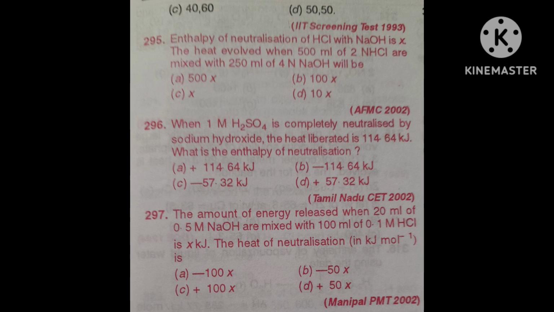The heat evolved when 500 ml of 2N HCl are mixed with 250 ml of 4N NaOH. That you have to calculate. Then how will you calculate? How is X the answer?